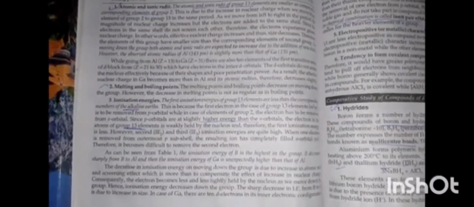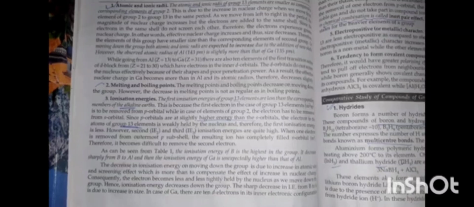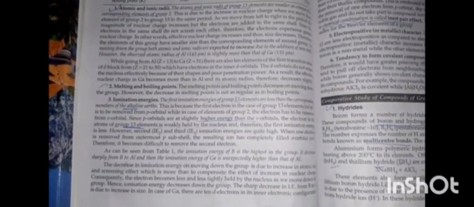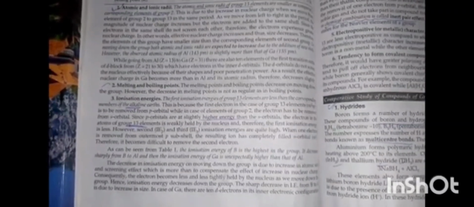On moving down the group, both atomic and ionic radii are expected to increase due to the addition of new shells. However, the observed atomic radius of aluminium is slightly more than that of gallium. While going from aluminium to gallium, there are also 10 elements of the first transition series of d block elements, which have electrons in the inner d orbitals. The d orbitals don't screen the nucleus effectively because of their shapes and poor penetration power. As a result, the effective nuclear charge in gallium becomes more than in aluminum and its atomic radius therefore decreases slightly.